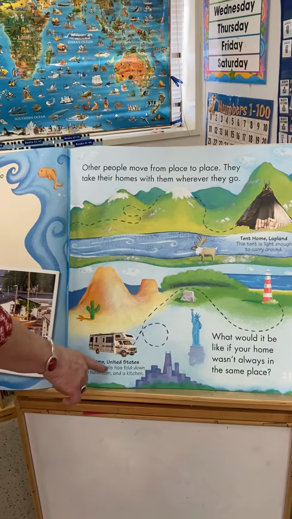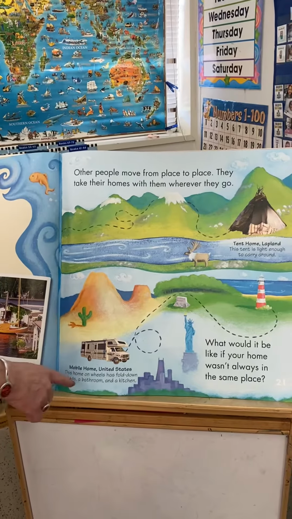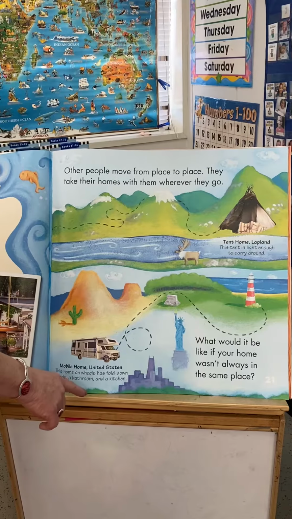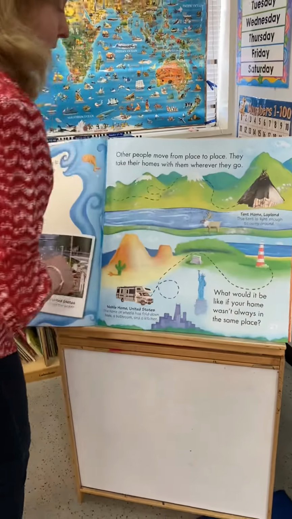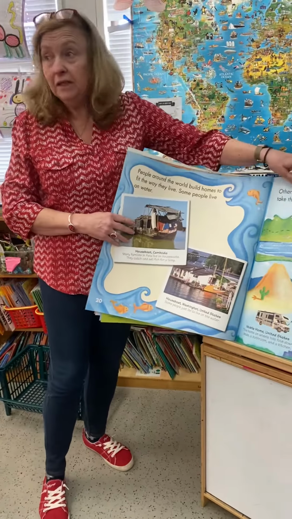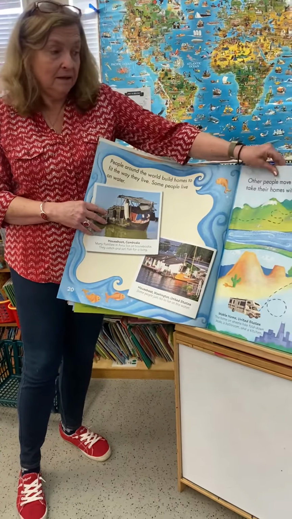This is a mobile home in the United States. This home on wheels has fold-down beds, a bathroom, and a kitchen. What would it be like if your home wasn't always in the same place? Well, a lot of us move a lot in the military, so our home isn't always in the same place. That's what we make it.